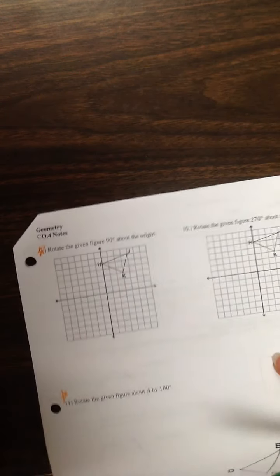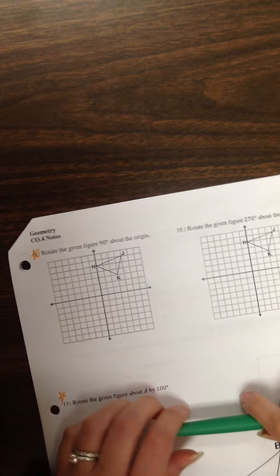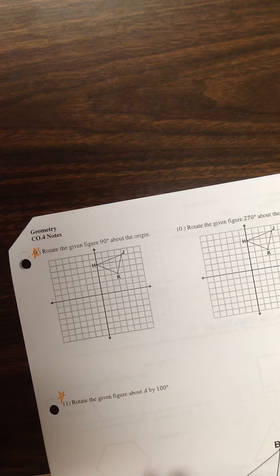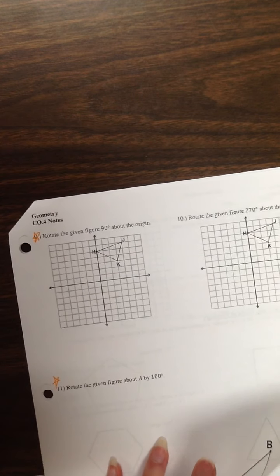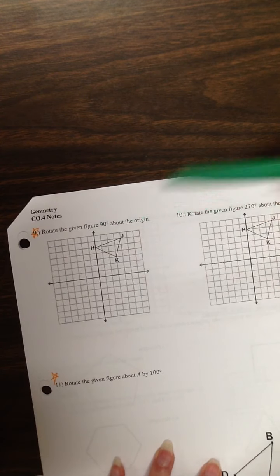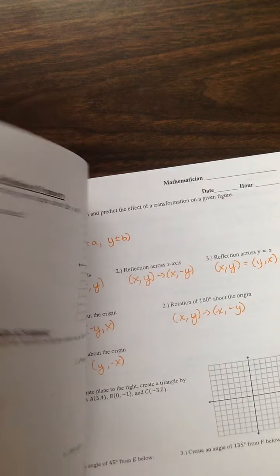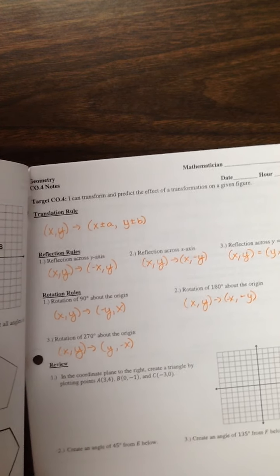Let's go ahead and look at some rotations. If I'm going to be completing a rotation of 90 degrees about the origin, I can look at my transformation rules on the first page.